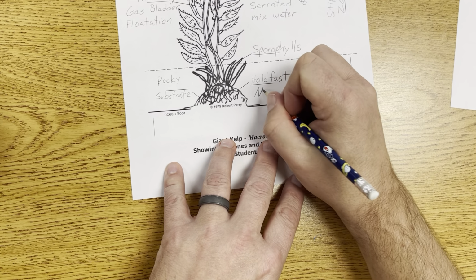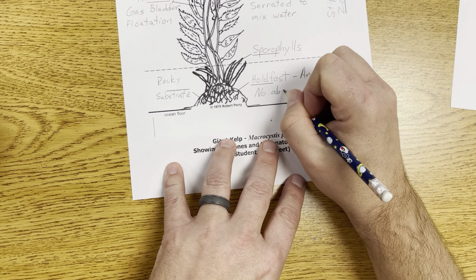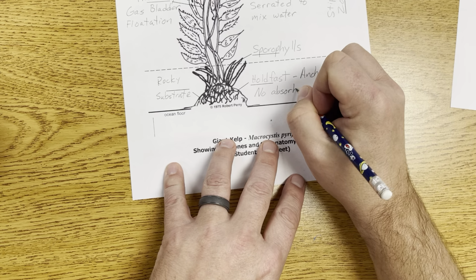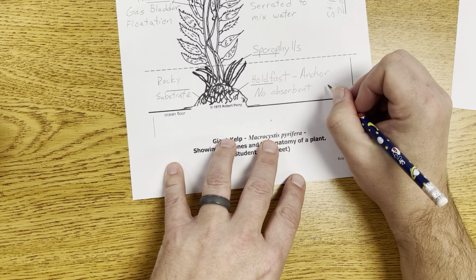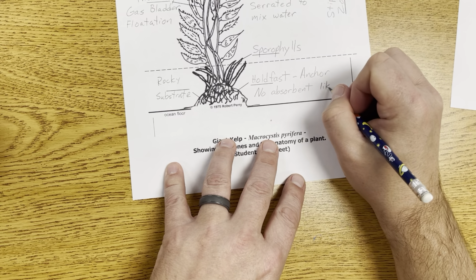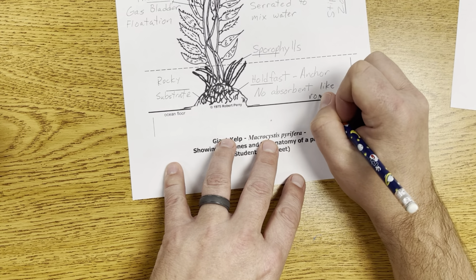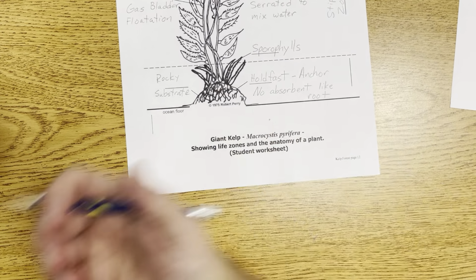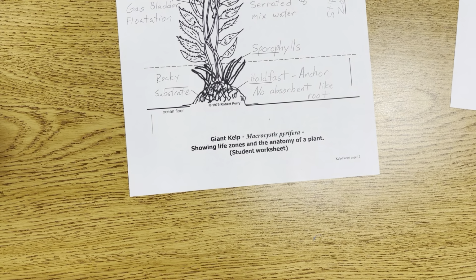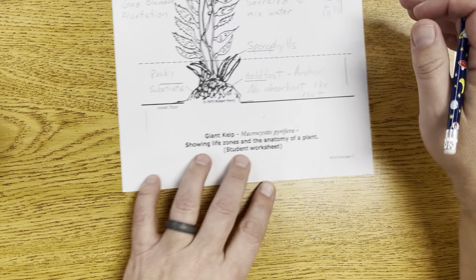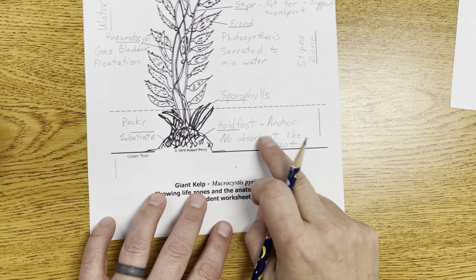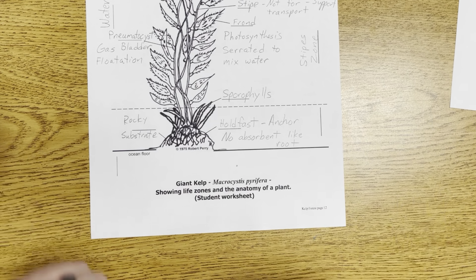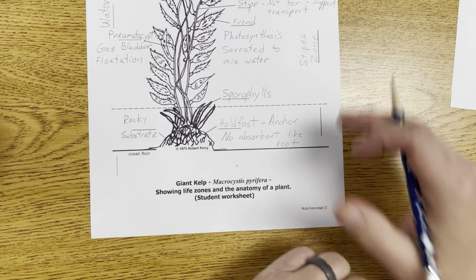They have no absorbent properties like roots. Roots take in water mainly, but other things through the soil and transport it up to the rest of the plant. The holdfast does not. Strictly there to keep the kelp in place.